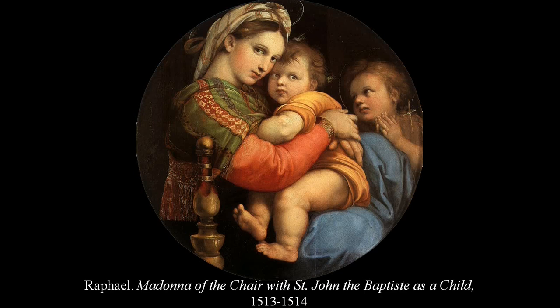Madonna of the Chair with Saint John the Baptist as a child, painted between 1513 and 1514. All the depictions of the Virgin Mary, Jesus Christ and other saints are very refined, created by Raffaele Sanzio, and they really reflect his aristocratic kind of personality.